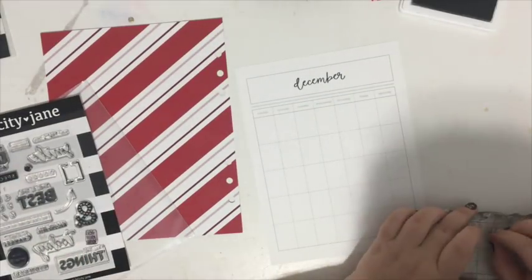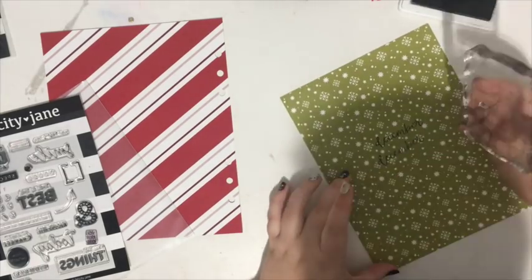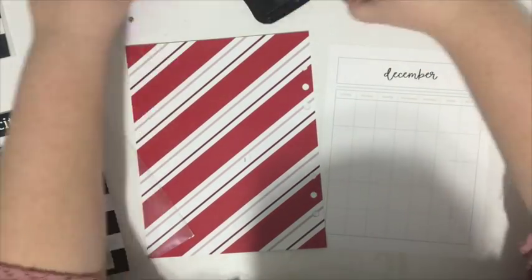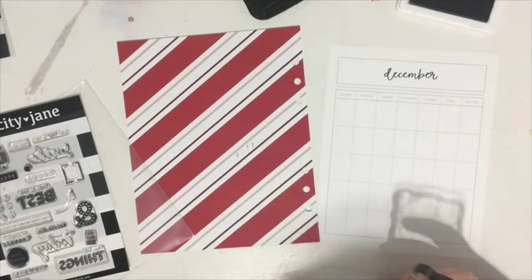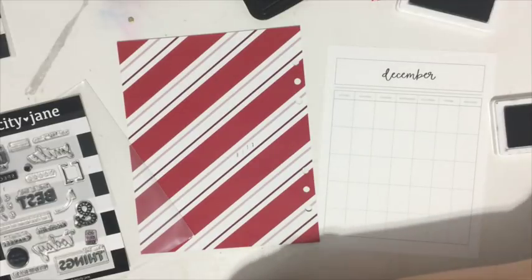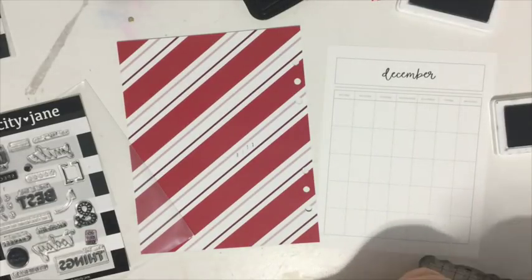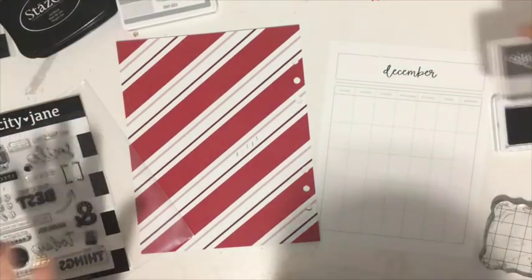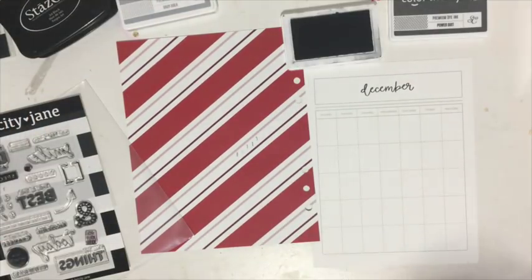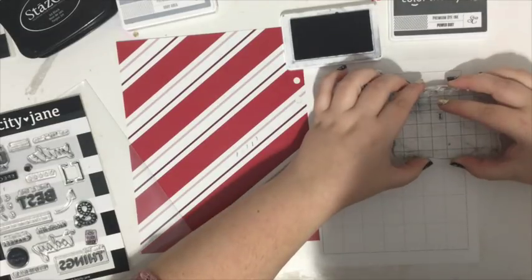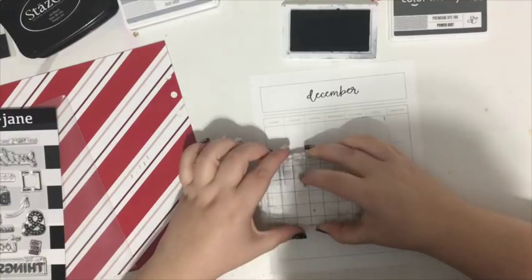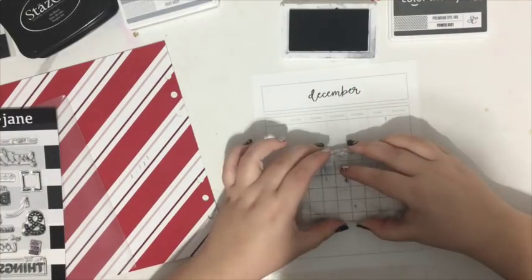I thought about using gray ink because I wanted it to be a little more subtle, more like the background line images, but the gray that I initially pulled out was too light, so I ended up going with a darker gray. I used Power Suit from Color Theory for the numbers, and I'm going to stamp the numbers 1 through 31 on the page. I counted a bajillion times because I was really afraid that I was going to screw it up.